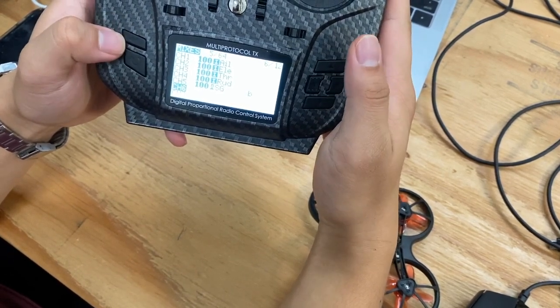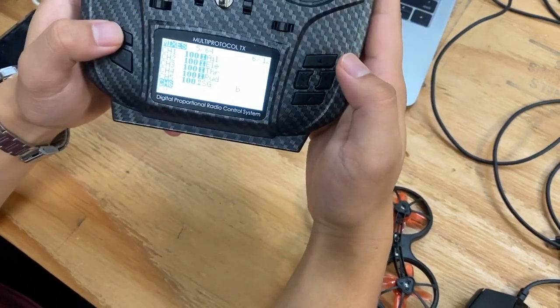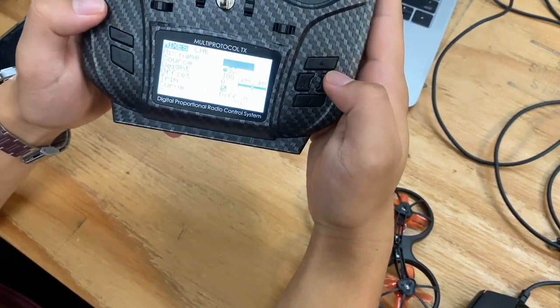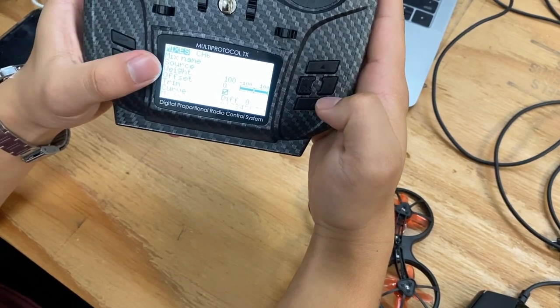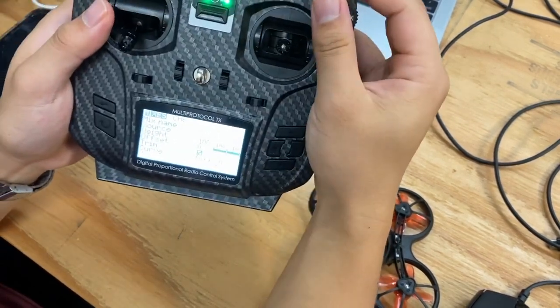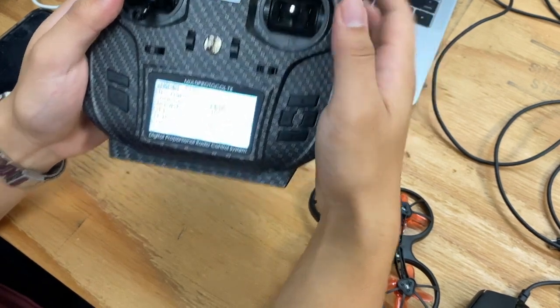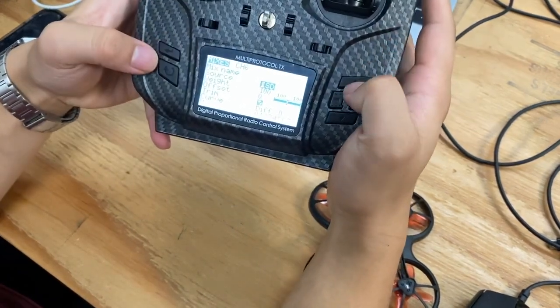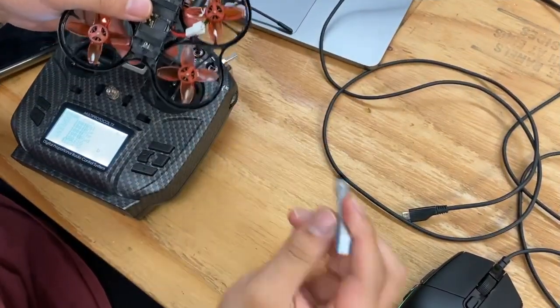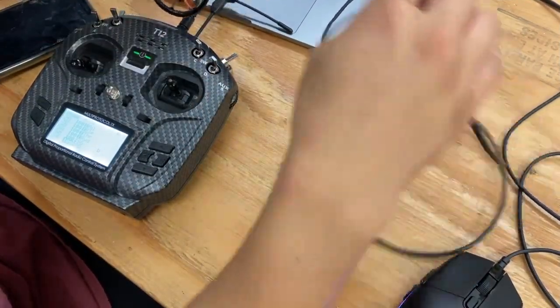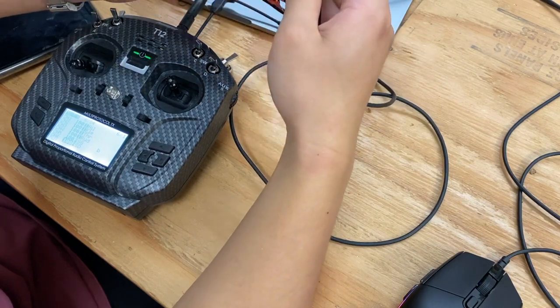And then if you want to assign other buttons, you go to channel 6, press enter, go to source, press enter, and assign any other button you want to assign. And press enter again, hit the return button. You can take out your batteries and you can plug it in using a USB into the drone.